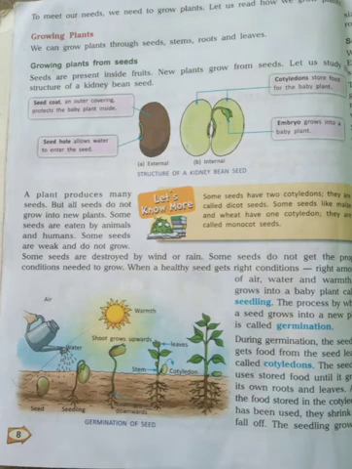The second is the internal structure of seeds. These two are cotyledons, which store the food for the baby plant which is inside this seed. This is an embryo which grows into a baby plant, and then that baby plant will grow into a new plant.